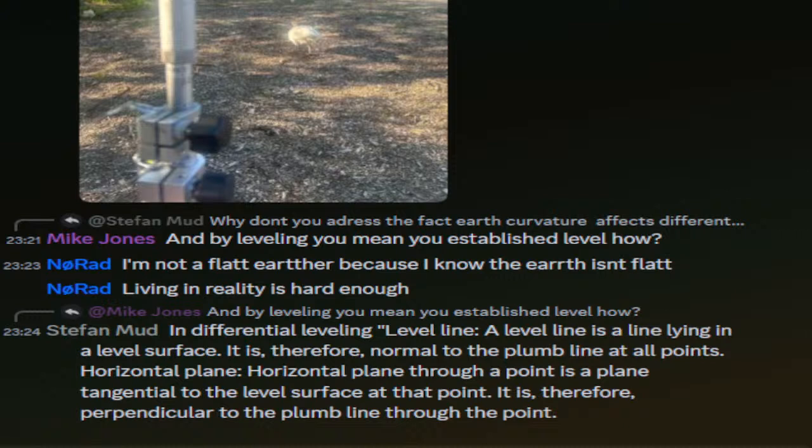And the flat earthers aren't interested, right? Because it's not going to prove the Earth's flat. It doesn't prove the Earth's flat. It just proves that level's horizontal. Everybody knows that already. Nobody can work it out using reasoning to work out how it works in reality.